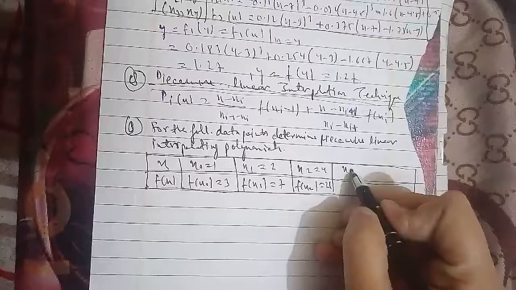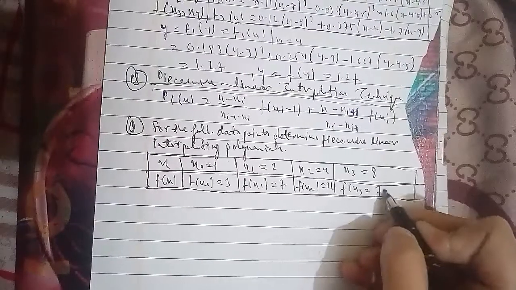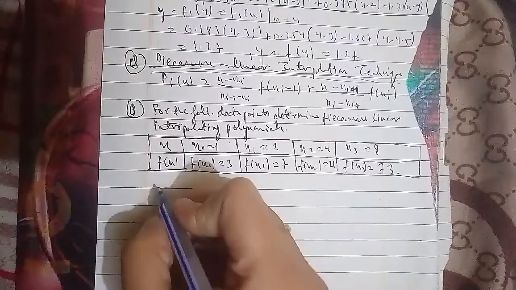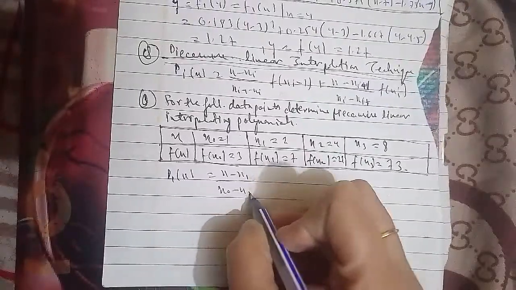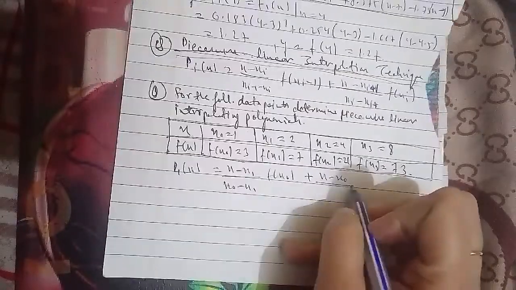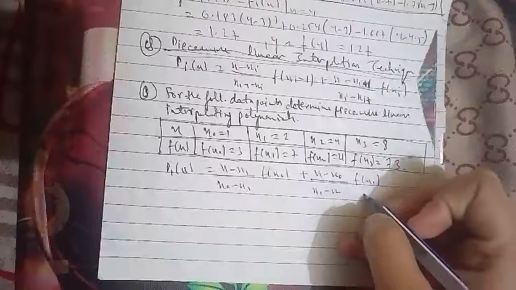Okay, so we go ahead by the piecewise interpolation formula for the interval x0 and x1. p1(x) equals (x minus x1) upon (x0 minus x1) into f(x0), which equals (x minus 2) upon (1 minus 2) times 3 plus (x minus 1) upon (2 minus 1) times 7.